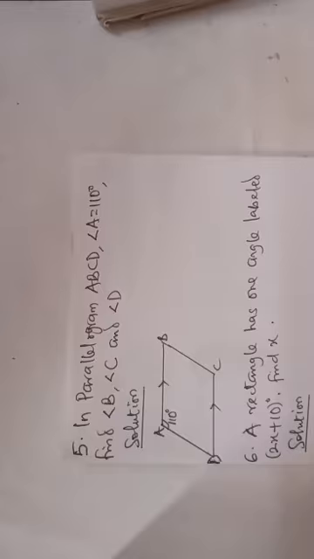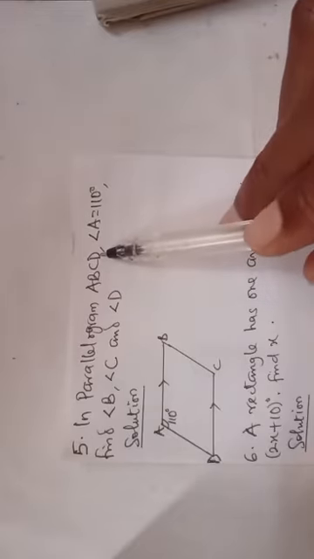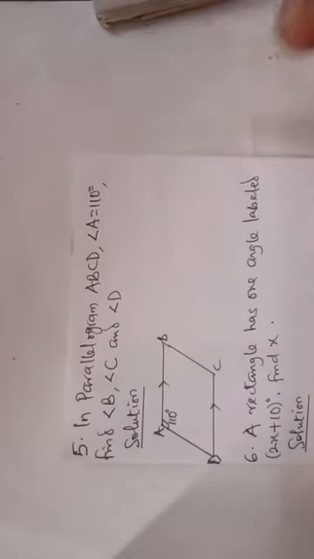Number 5 here is actually based on quadrilaterals. Number 5 here says in a parallelogram ABCD, angle A is 110. Then find angle B, angle C, and angle D. Now, the best thing to do is to first draw the diagram, at least to see what you are working on. Is that okay?